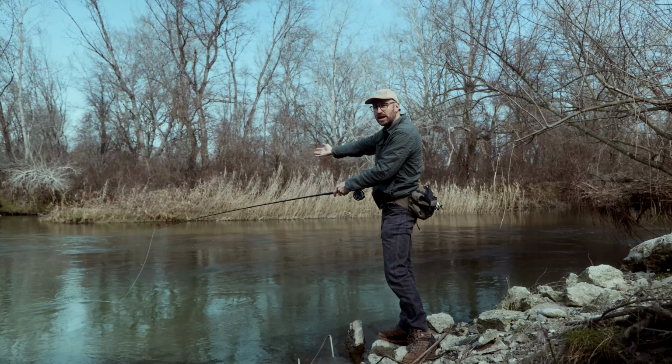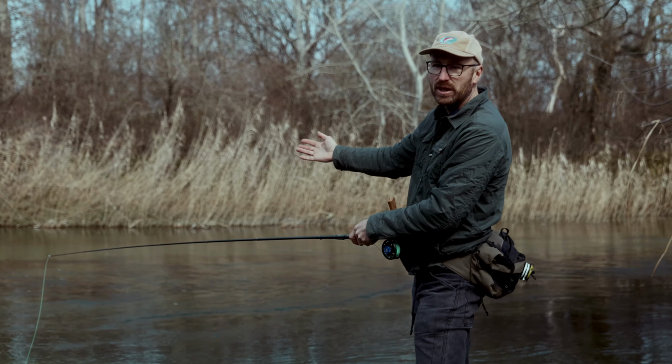Let me show you one more time. Bring the rod tip up, lean a little bit out so the line is not touching the rod. You stop the line just behind your ear and then forward. And the line rolls out onto the river and carries your fly with it.